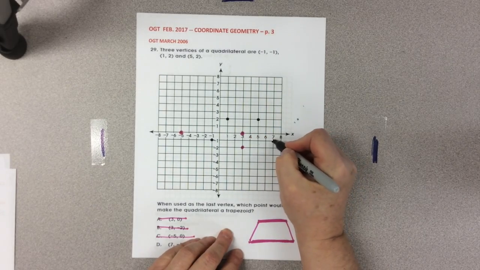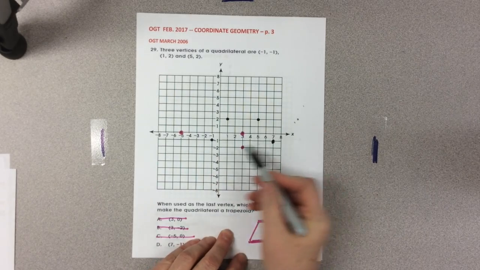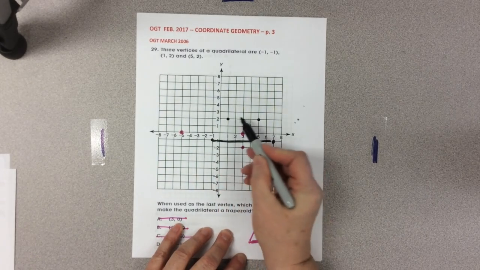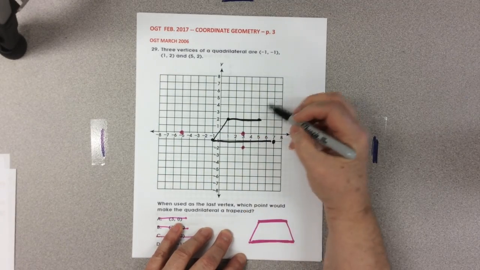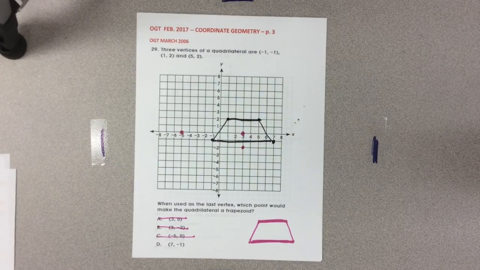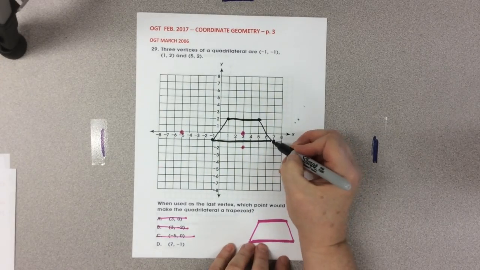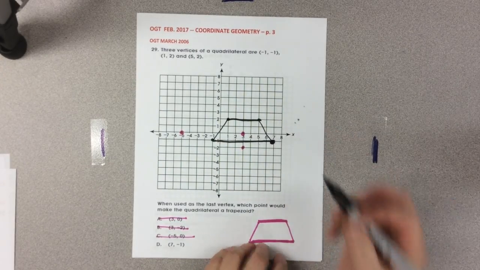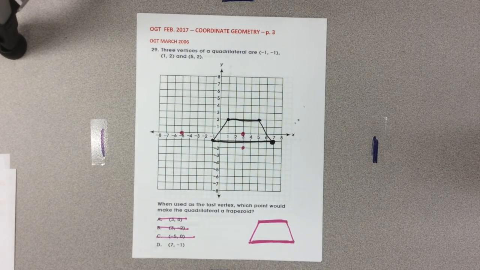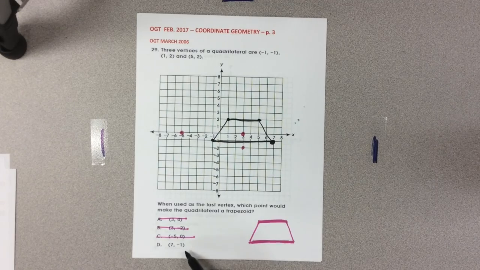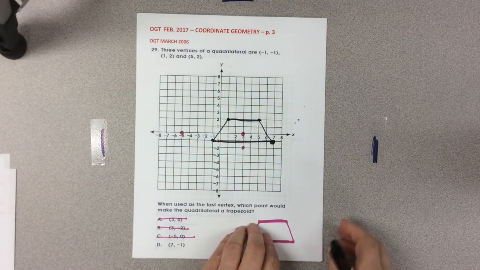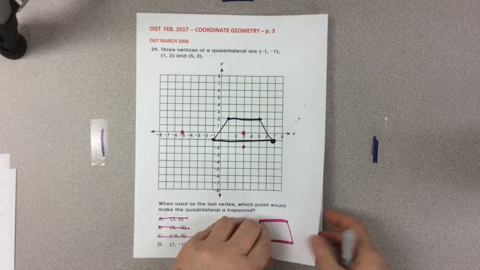7, negative 1. Notice now, these are lining up. So those are my two parallel bases, and I do end up with actually an isosceles trapezoid. So by doing the work, checking all the points, or if you're very good with your shapes, you may have just said, oh, I think the point goes here, and there it is, 7, negative 1. Correct answer.